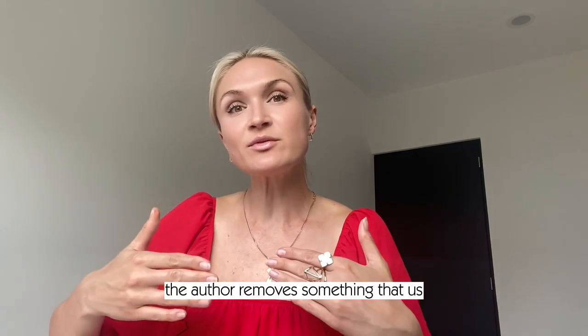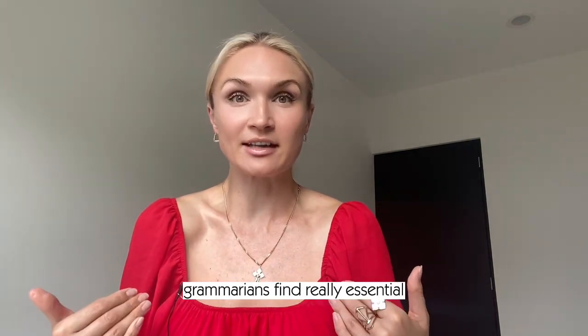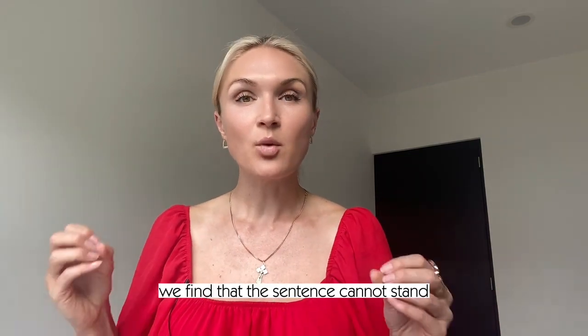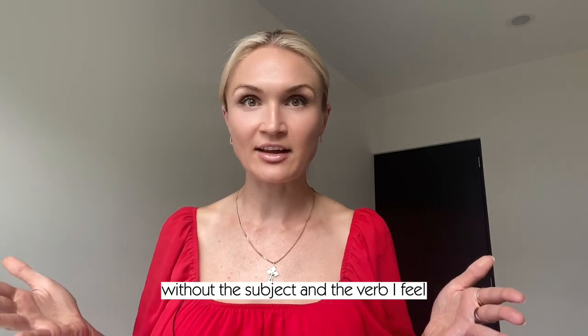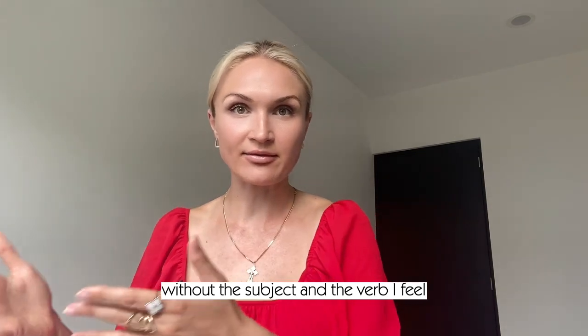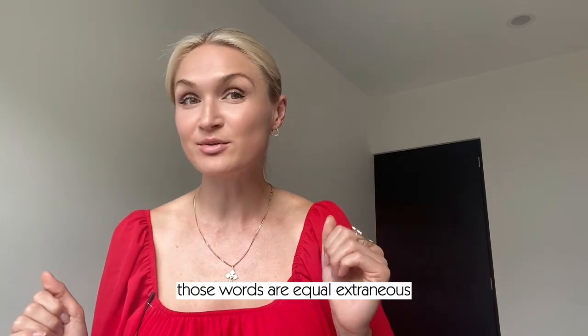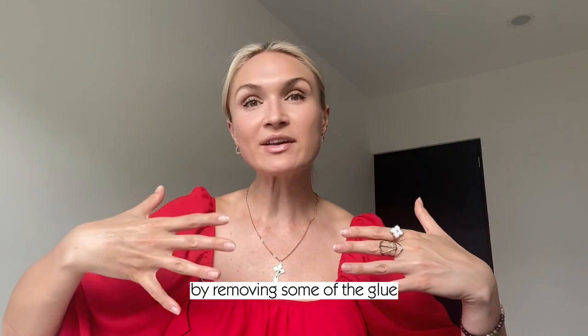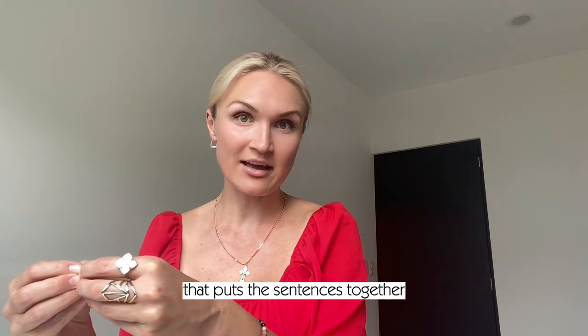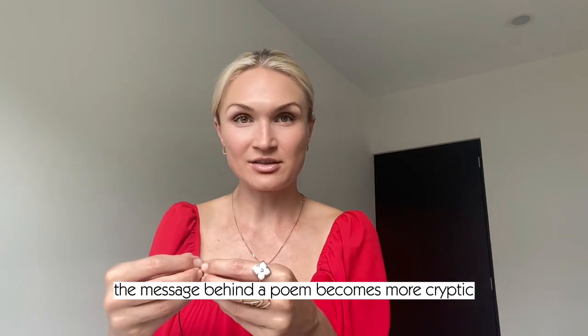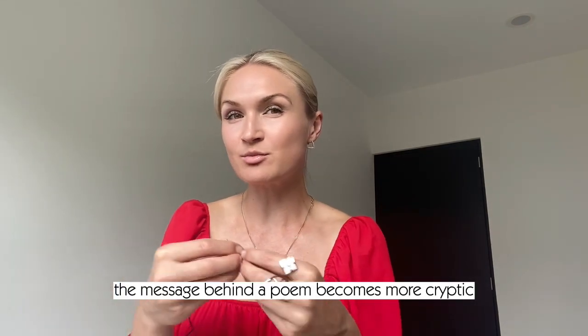The author removes something that us grammarians find really essential. We find that the sentence cannot stand without the subject and the verb, I feel. And to the poet, those words are extraneous, unnecessary. By removing some of the glue that puts the sentences together, the message behind a poem becomes more cryptic.